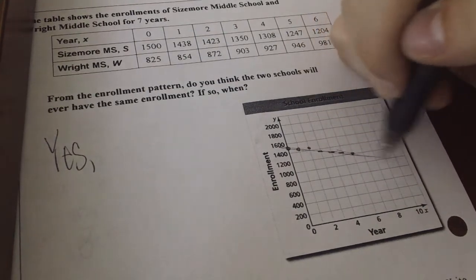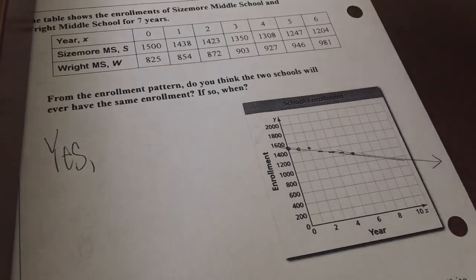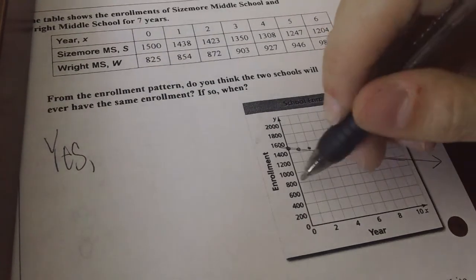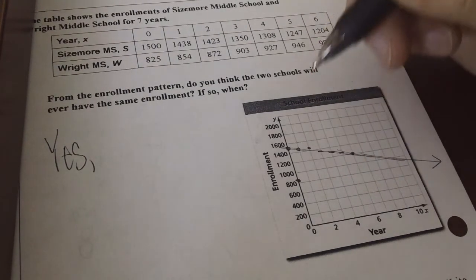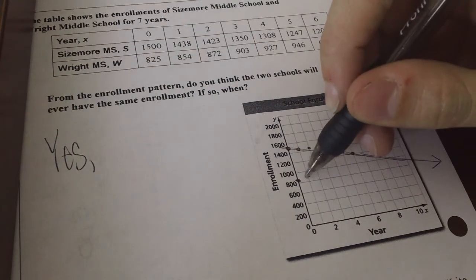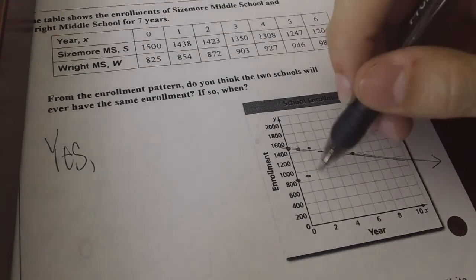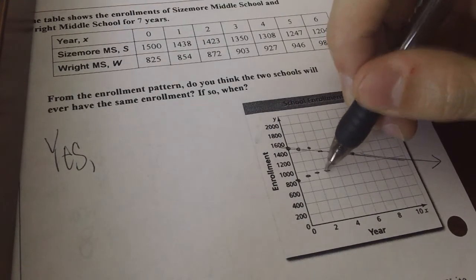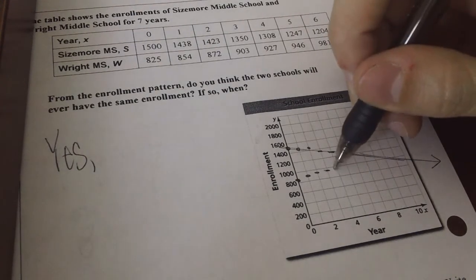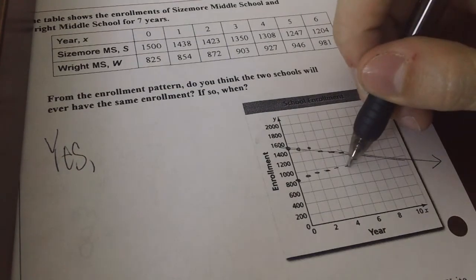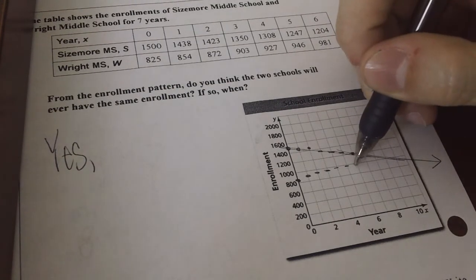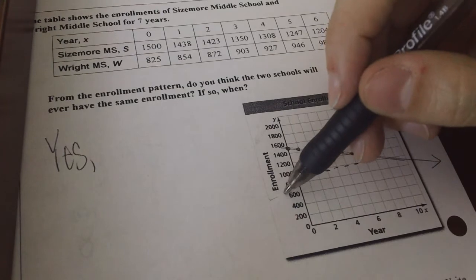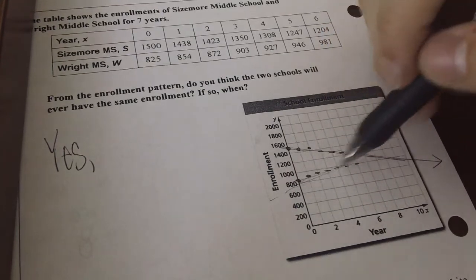So they're decreasing. And Wright Middle School is increasing. So we have 825, 854, 872, 903, 927, 946, and 981. I'm not getting one yet.